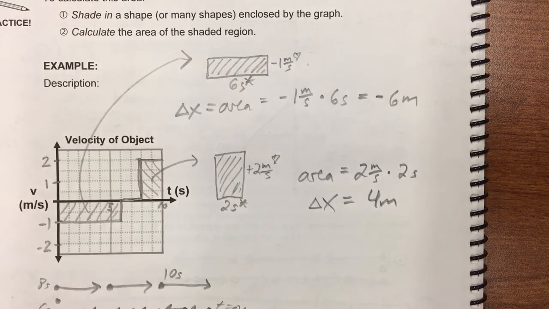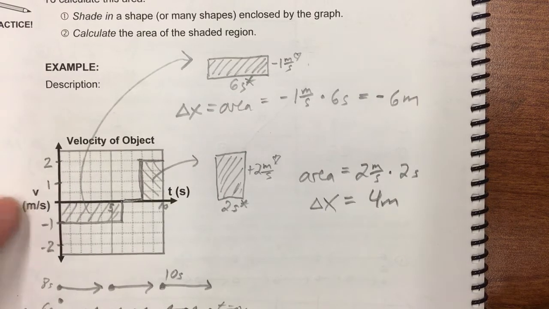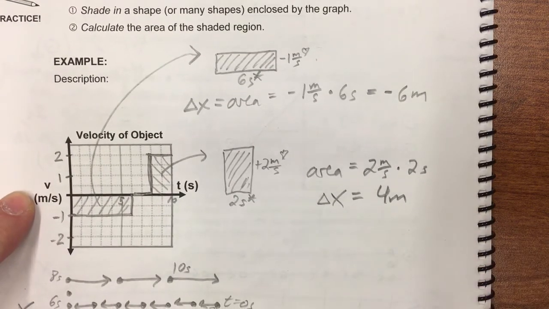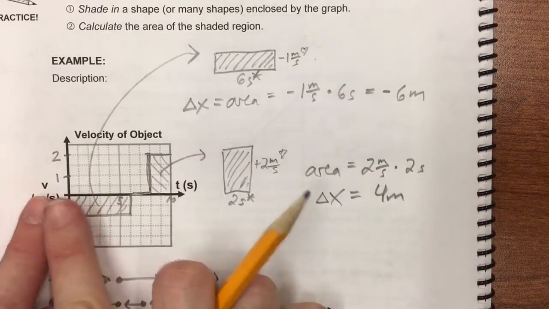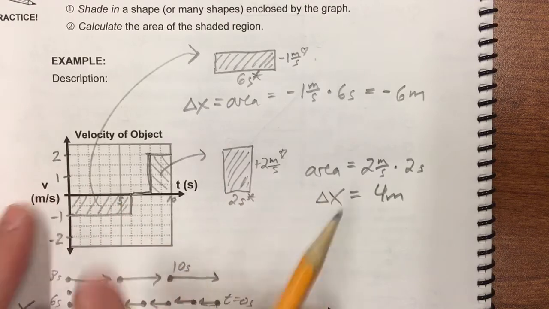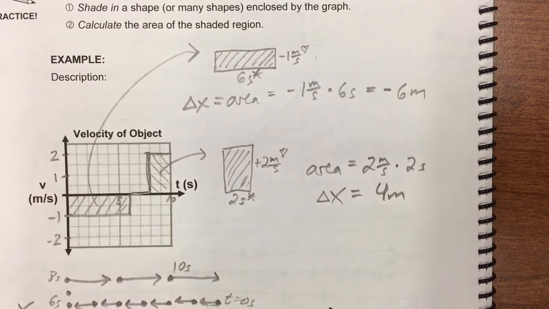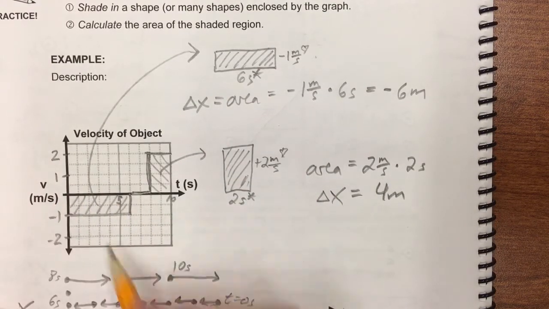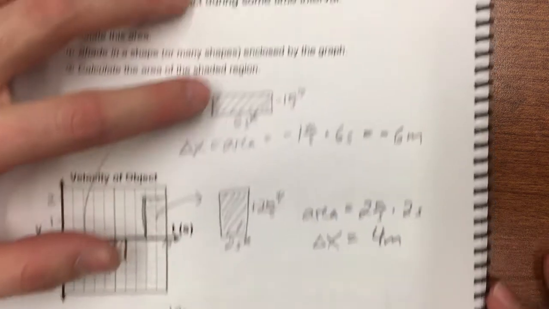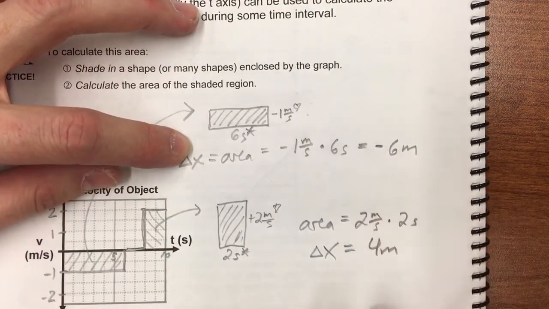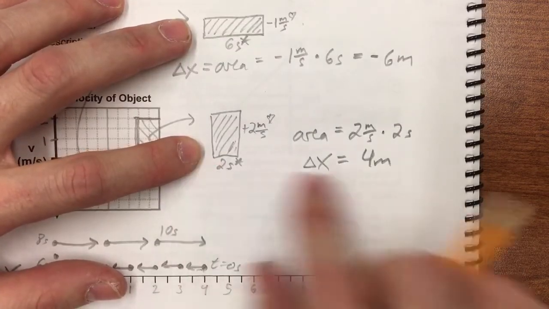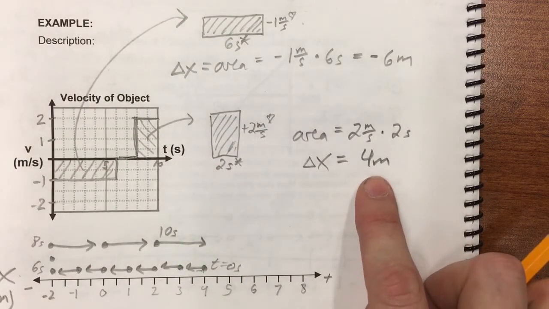So going forward, this will be something that you want to pay attention to as a technique that we can use when we see velocity graphs. If you see one of these shapes and you need to figure out how far something moves from one clock reading to another, you can do that by calculating the area enclosed by this shape, whether that's a negative area like this and gives you a negative displacement, or a positive area like this that gives you a positive displacement.